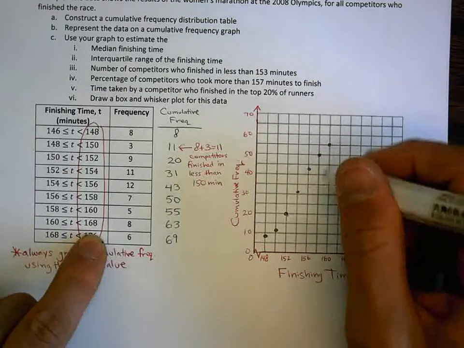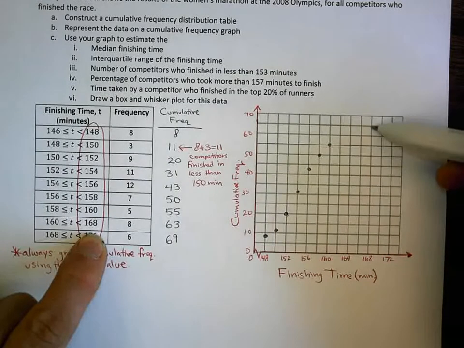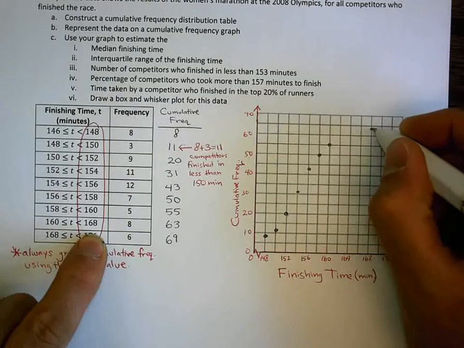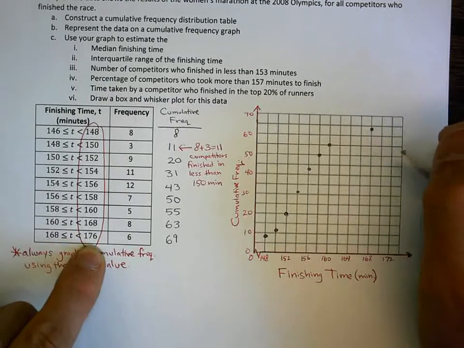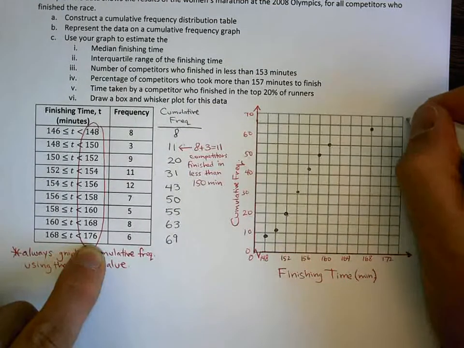And be careful here, it jumps a little bit at the end. We go up to 168, which is way over here. That is at 63. And 176, which is 69. Oh, so it's a little bit off the page here.